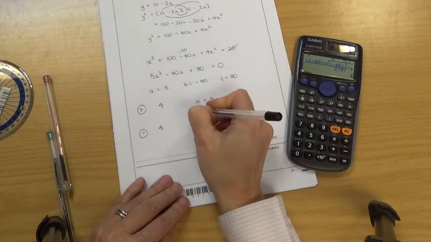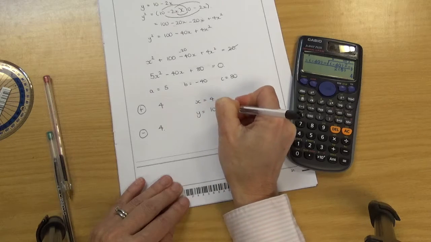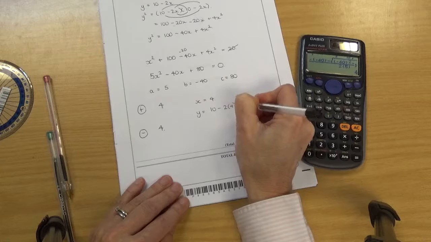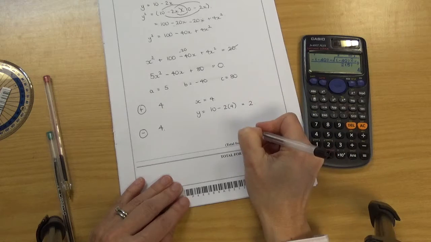Going back to the second equation, y equals 10 subtract 2x. So y equals 2.